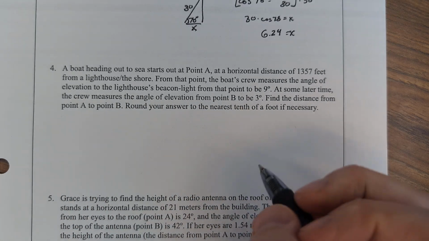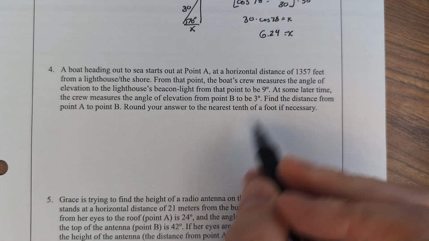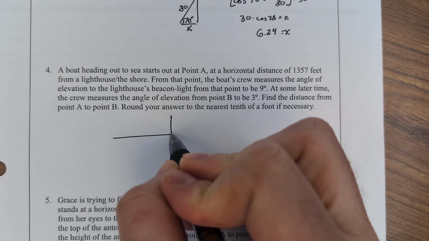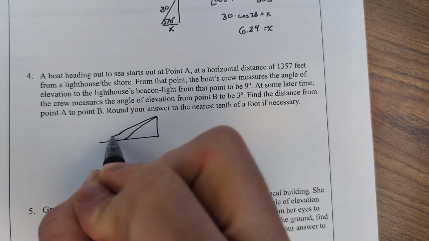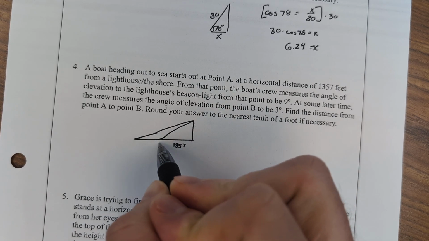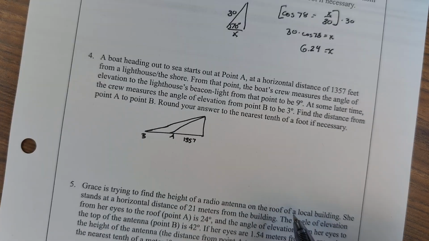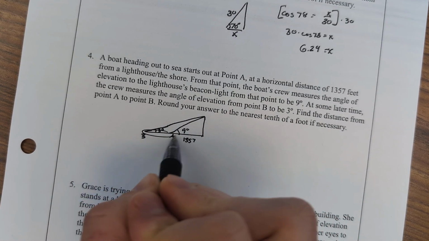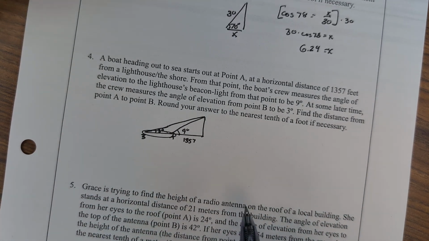Find the distance from A to B. Because this angle is smaller, it's going to be farther away because you have to look up less. So what's really happening here looks like this. We know that this piece is 1357, that's point A, that's point B. This angle is 9 degrees and that angle is 3 degrees. What we're asked to find is that chunk right there.